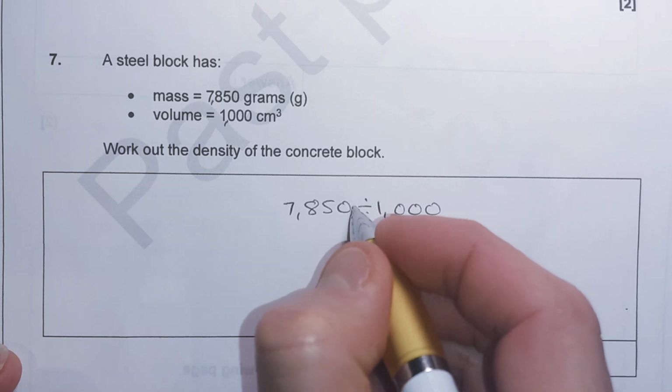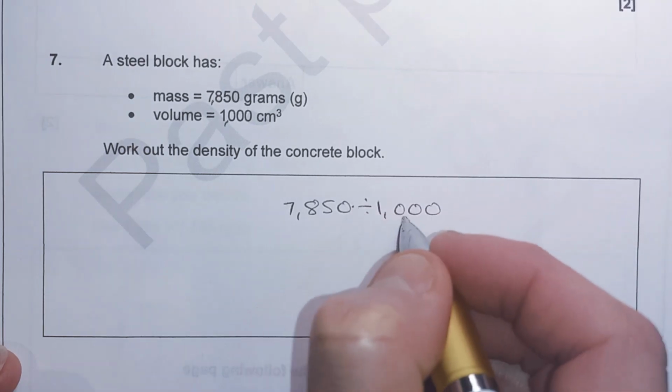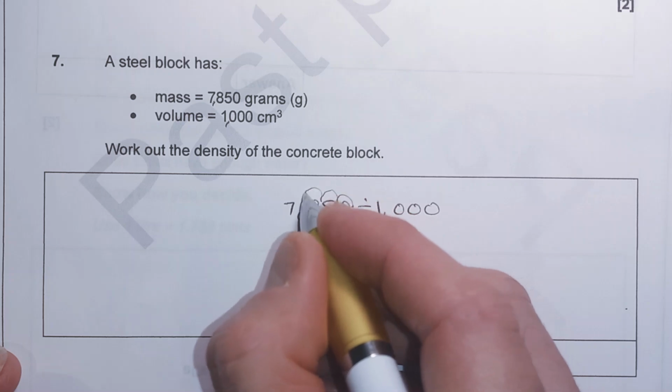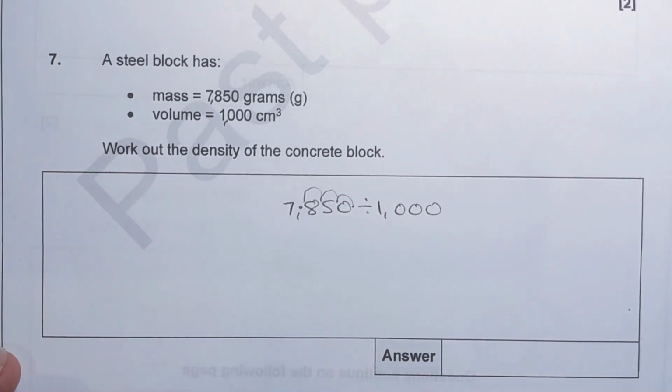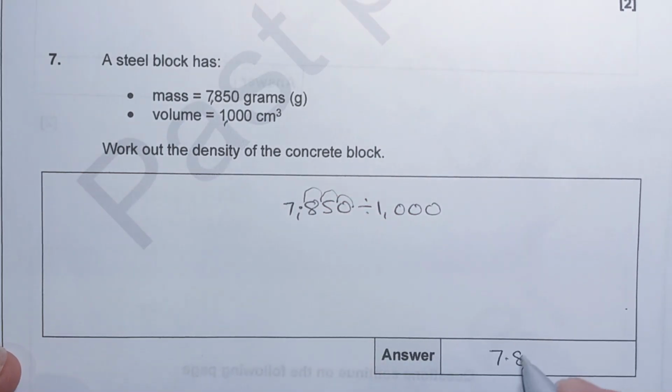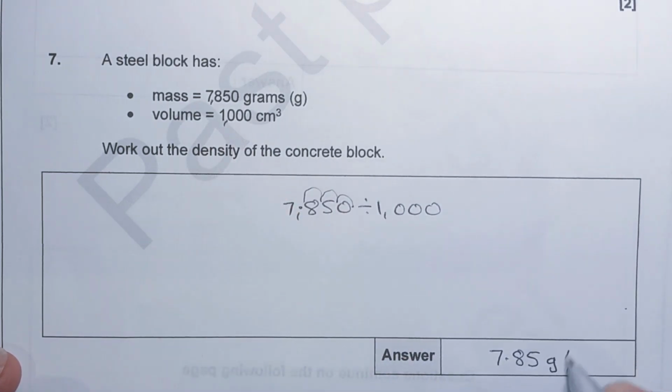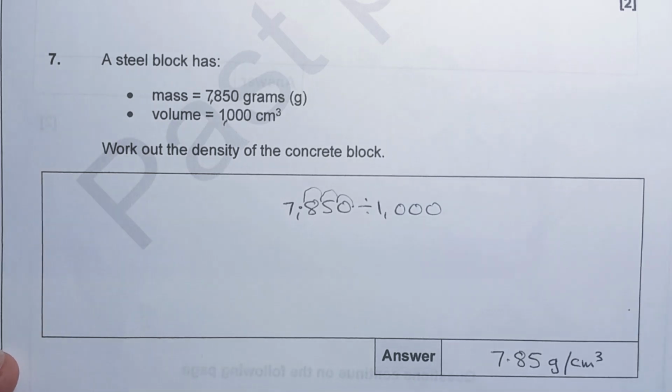So dividing by 1,000, if you imagine we've got a decimal point here, we've got 3 zeros, we're going to make it smaller, 1, 2, 3 times. So we get an answer of 7.85. Now the units are important here because it's grams, but it's grams per centimetre cubed.